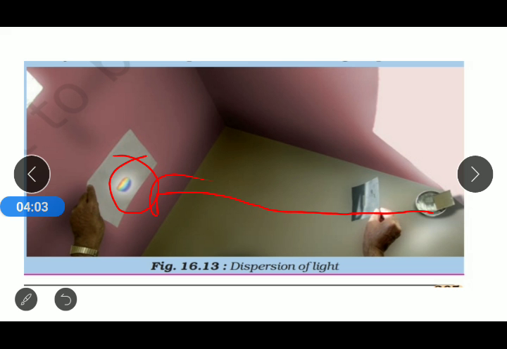That means we place the plane mirror with water near a window where the sunlight is coming. When the sun rays are incident on the plane mirror, after the reflection, if the wall is white, then we can easily see this rainbow pattern.